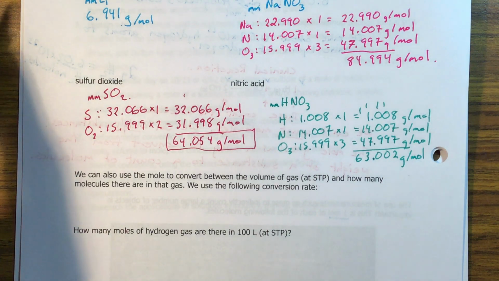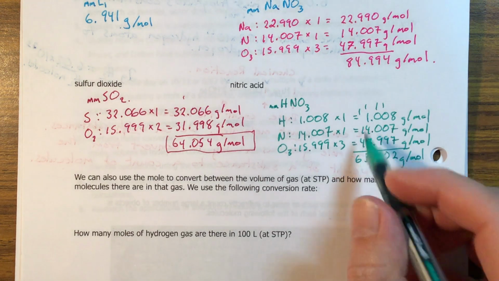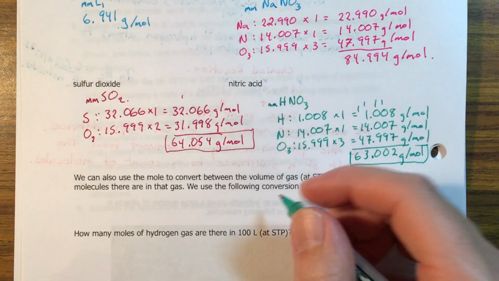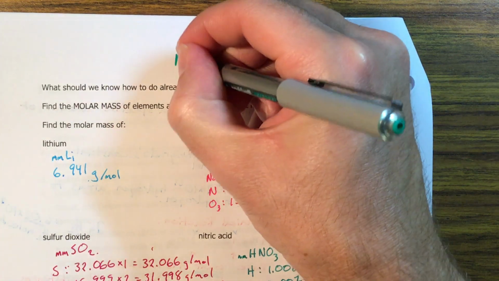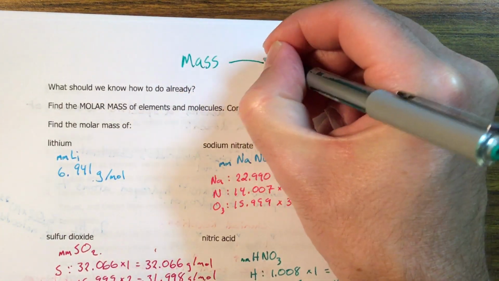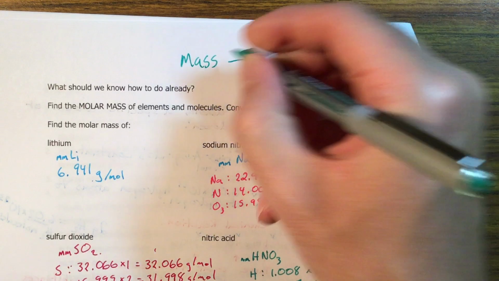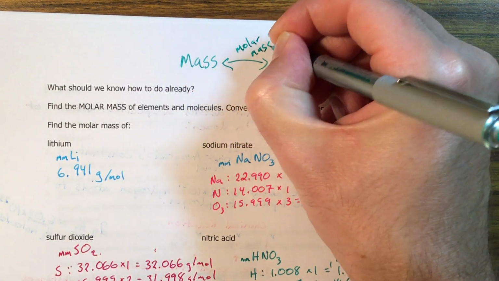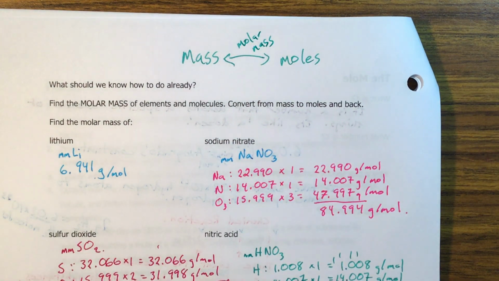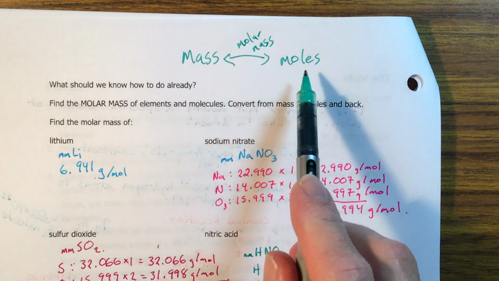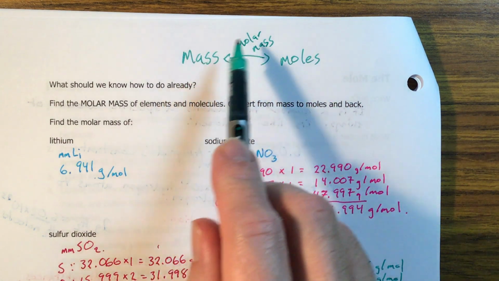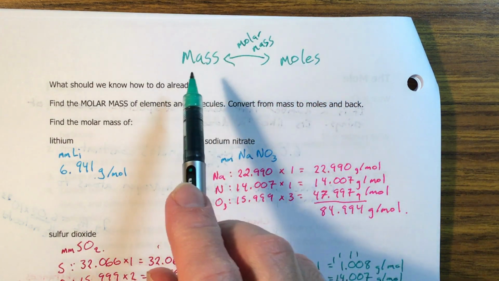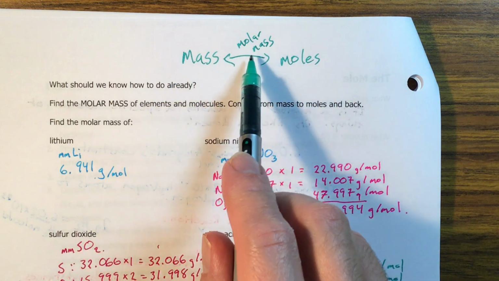All right, so this is important: we can convert from mass to moles and back using the molar mass. That's an important conversion, because we need to use moles in our chemical reactions because we have to count the atoms, but we can't count them. So we use the mass and the molar mass to figure out how many moles there are. So we can convert from mass to moles and back using molar mass.